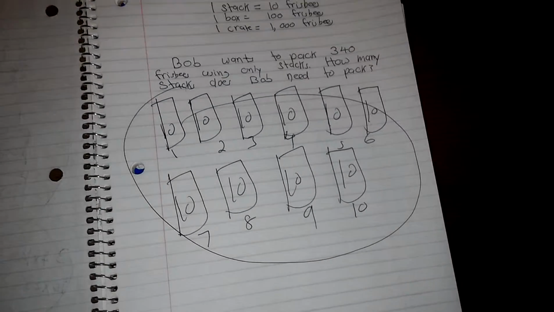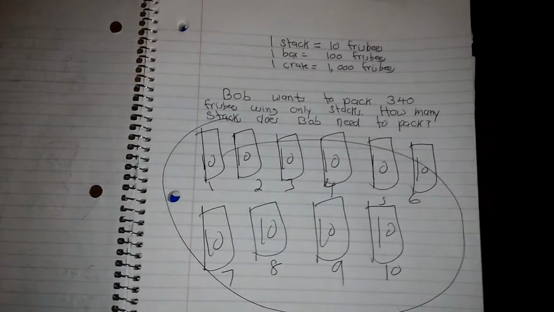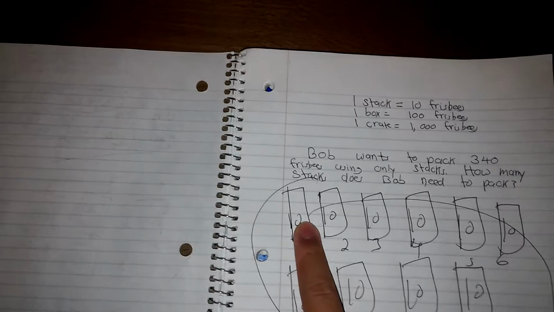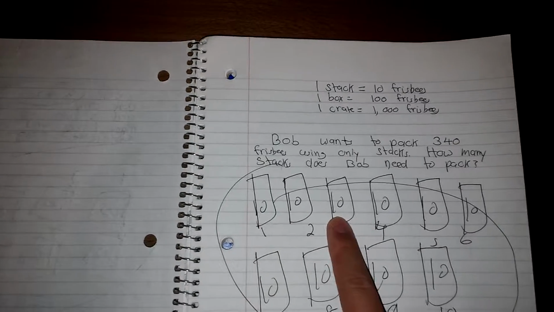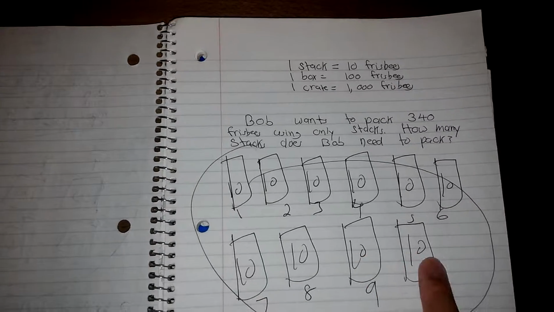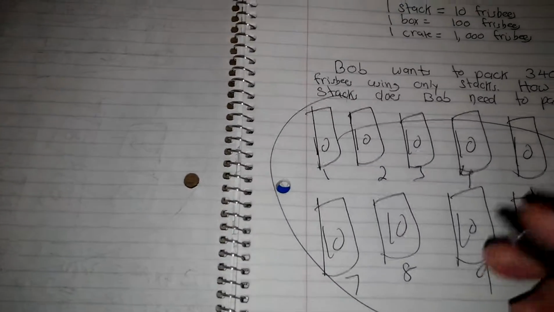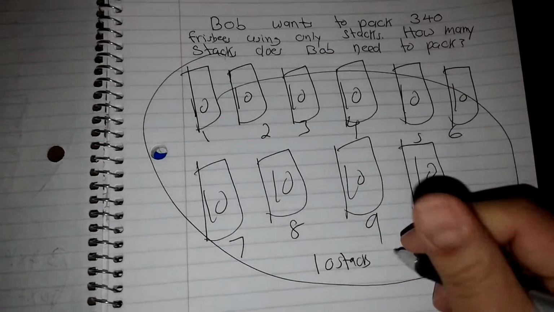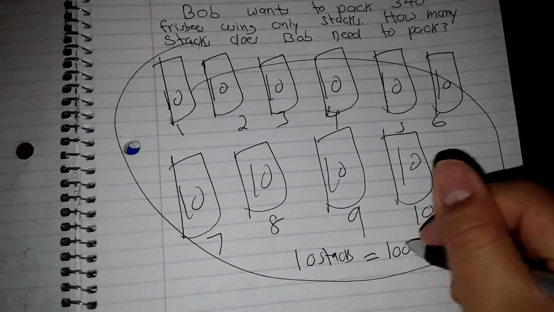Now let me ask you this question. What's the total number of Frisbees in this? Well, here's 10, 20, 30, 40, 50, 60, 70, 80, 90, 100. So if I have 10 stacks, like I do here, is that not equal to 100 Frisbees?